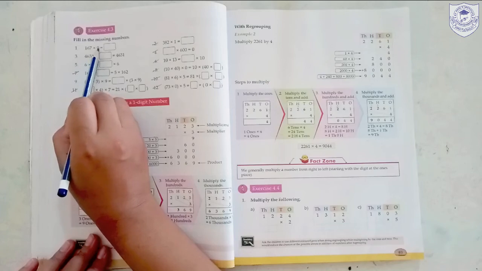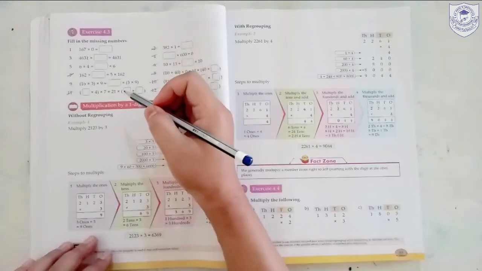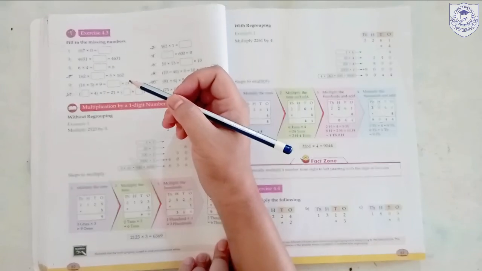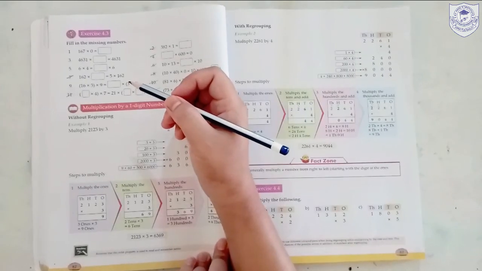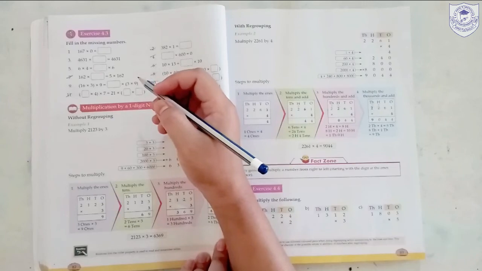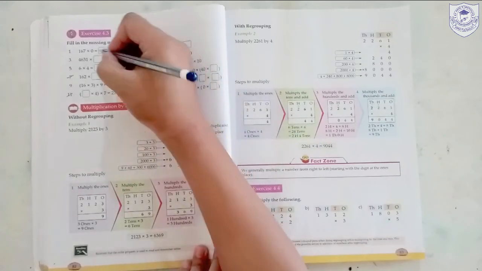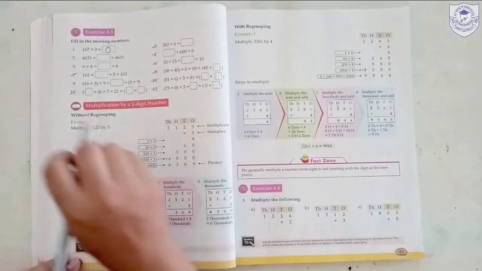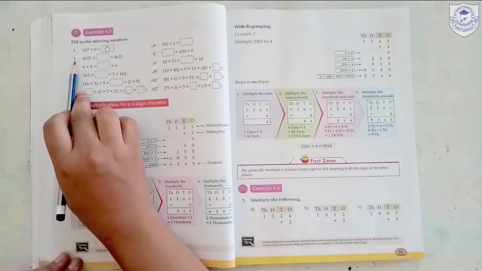167 into 0 equal to, here in the properties we learned that whenever any number is multiplied with 0, the answer will always be what? 0. Okay, so the answer is 0. Alright. Now the next question number 3.